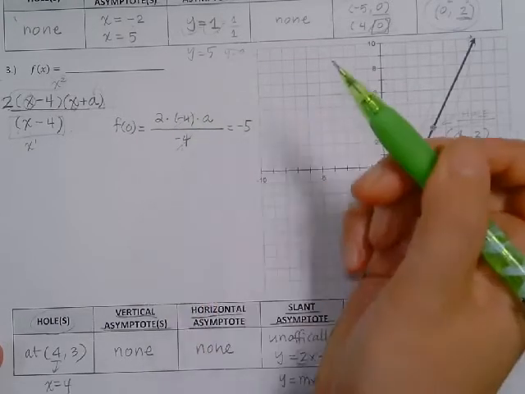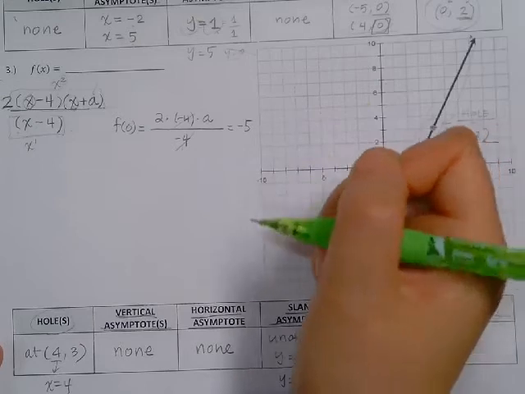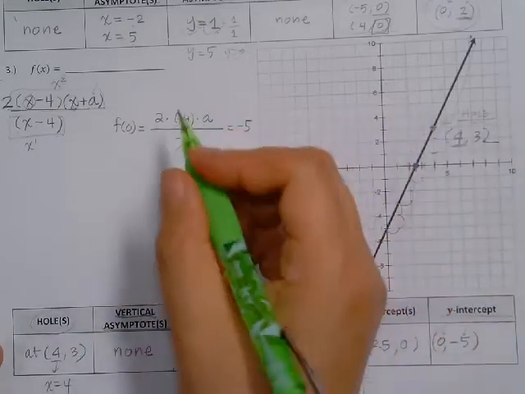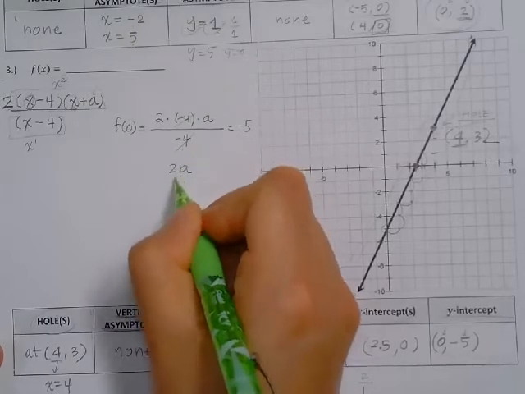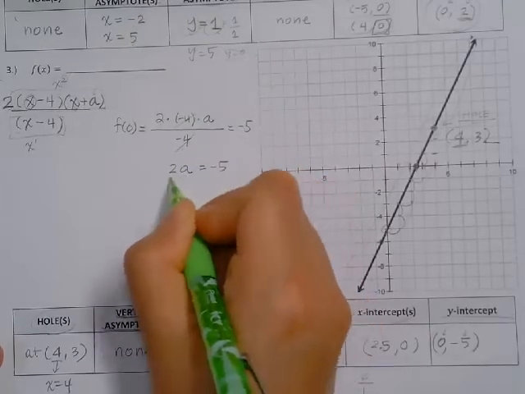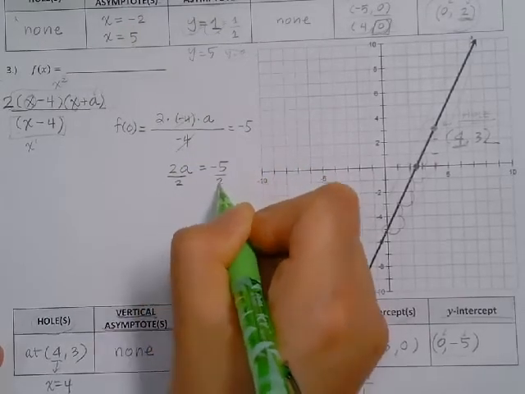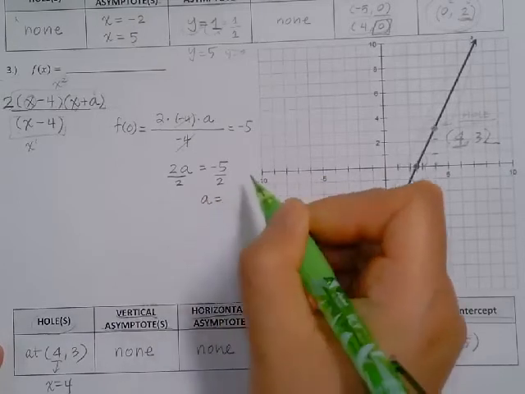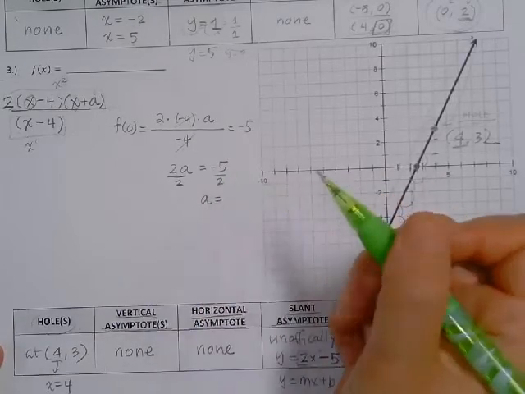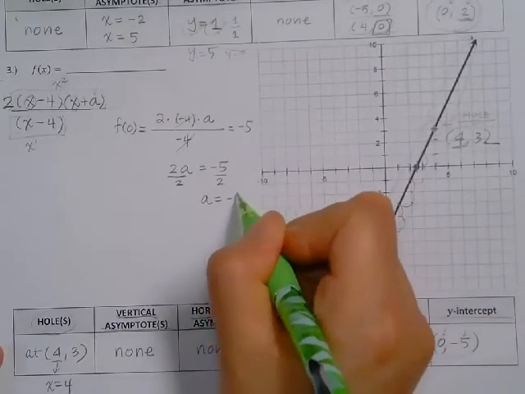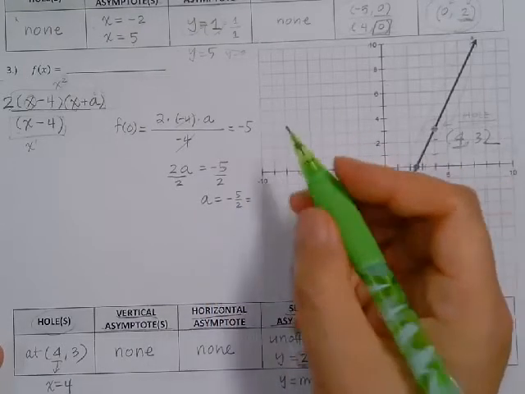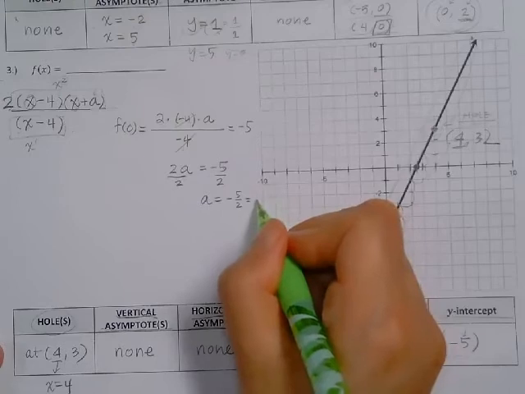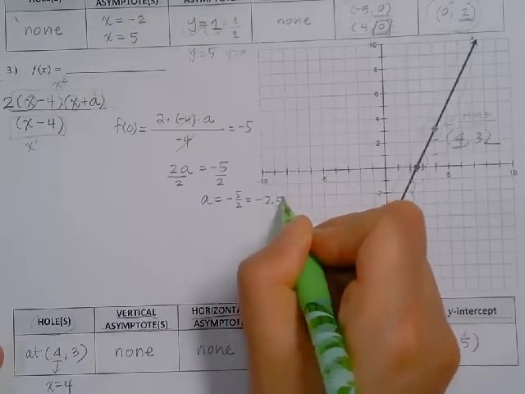Why don't I just cancel already to make my life easier. So then it's 2a over 1 is negative 5. All I have to do is divide both sides by 2. Then a is negative 5 over 2. I will just keep it in fractional form, or if you want to, you can make it negative 2.5.